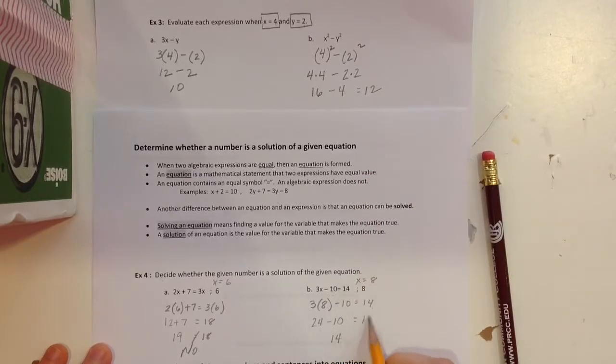Well, does 14 equal 14? Yeah, it's the same thing. So this is going to be a yes. That means that 8 is a solution of the given equation. So remember, if both sides are not the same, it's a no. If they are the same, it's a yes.